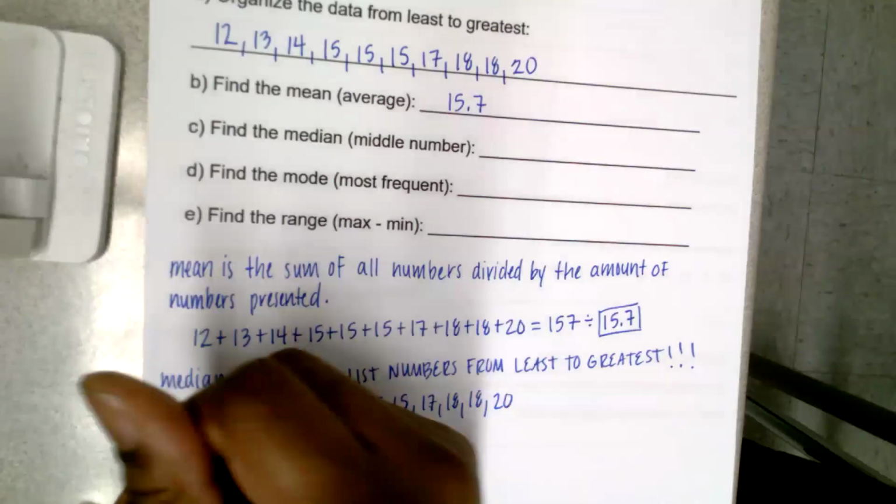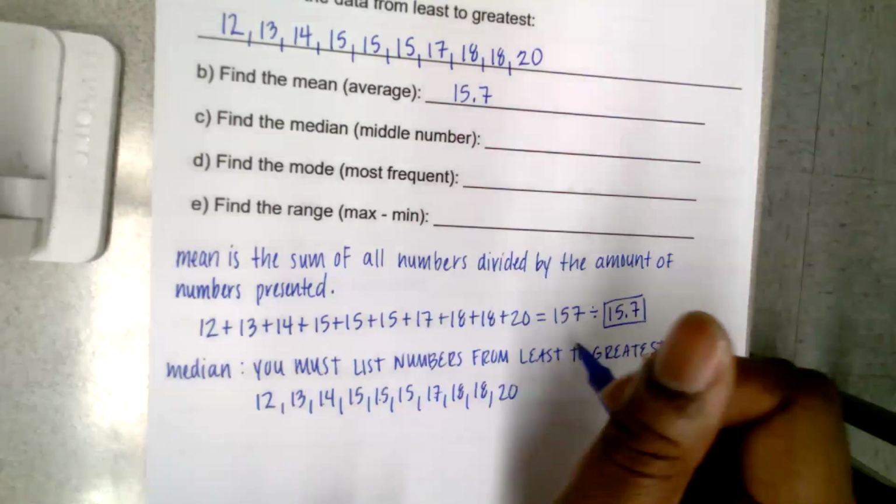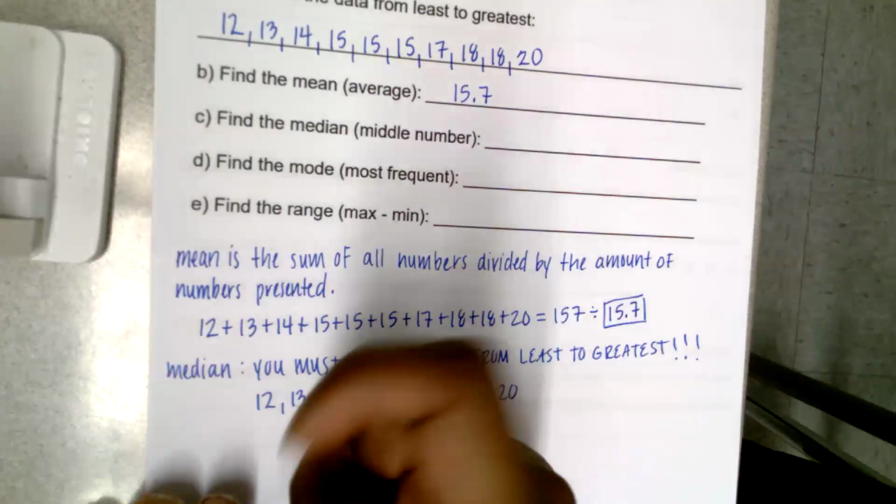Then you must cross out each side of the number set one at a time.